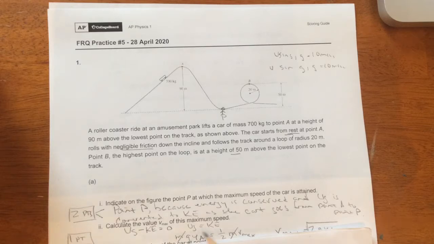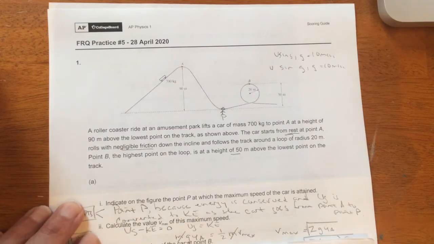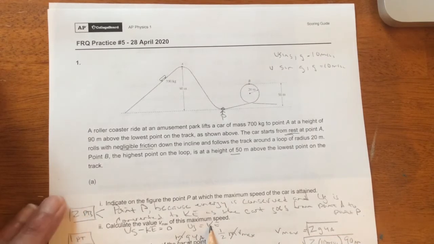I would at least go there, then put your variables in, then solve for Vmax. You've got to do this. You're going to get tired of me saying this. No miraculous solutions. If you just write this and then this, you risk throwing away a point.